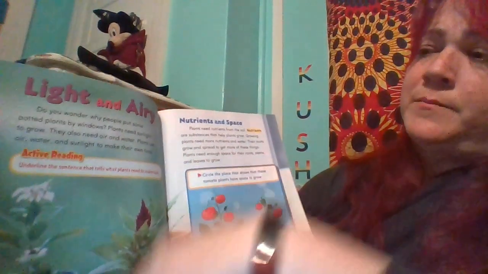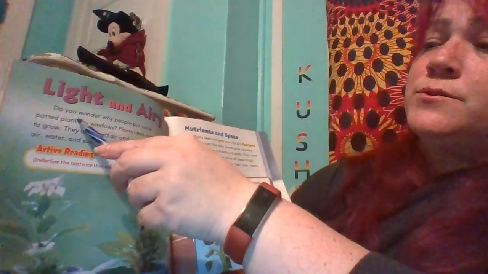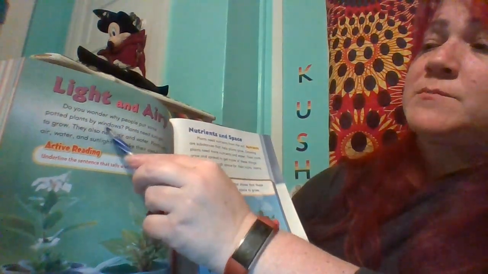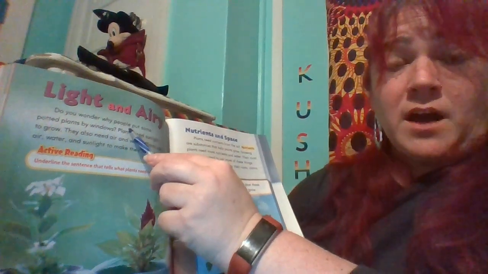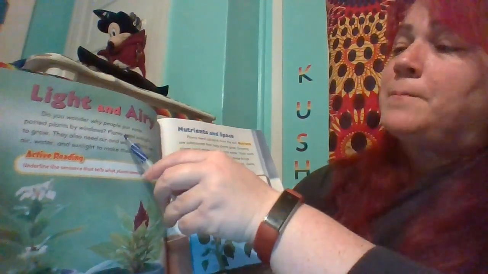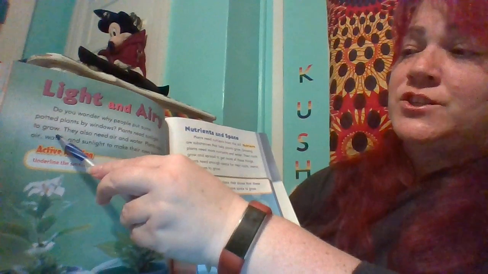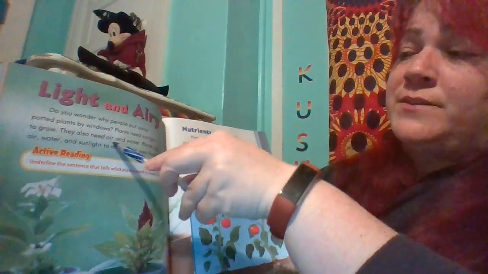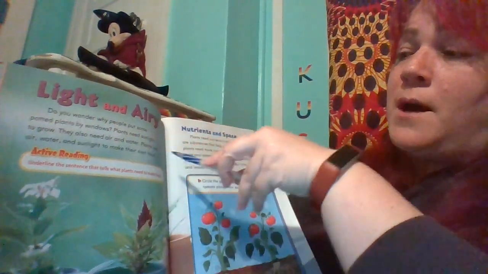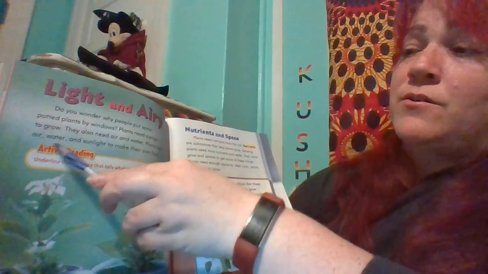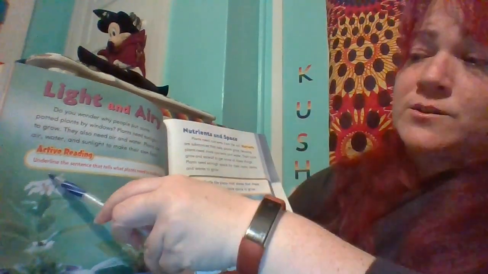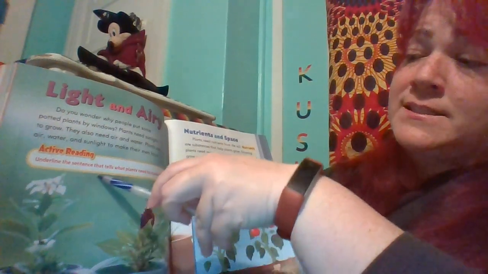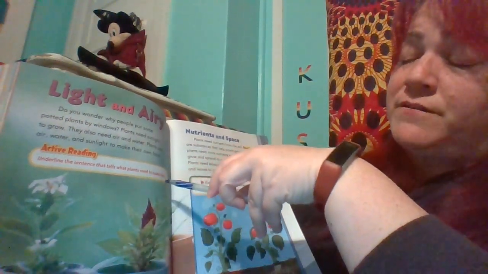So let's go back up here and reread. Do you wonder why people put some potted plants by windows? And they mean potted plants, they mean the ones that are in flower pots. Plants need sunlight to grow. They also need air and water. Plants use air, water, and sunlight to make their own food. Okay, so again, it says underline the sentence that tells what plants need to make food.